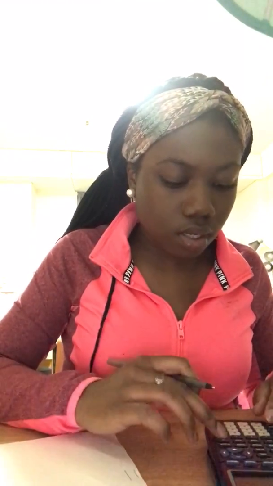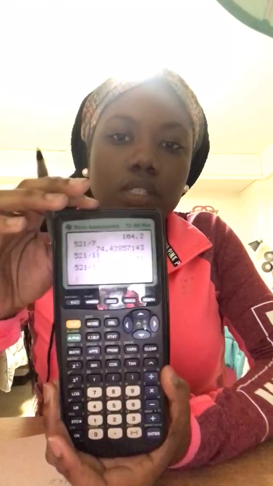8 is a composite number, 9 is a composite number, 10 is a composite number, 11 is the next prime number on the list. It gives us a decimal, so that one couldn't work. 12 is another composite number, is divisible by 2. 13 is the next prime number, and it gives us a decimal. So that one couldn't work.